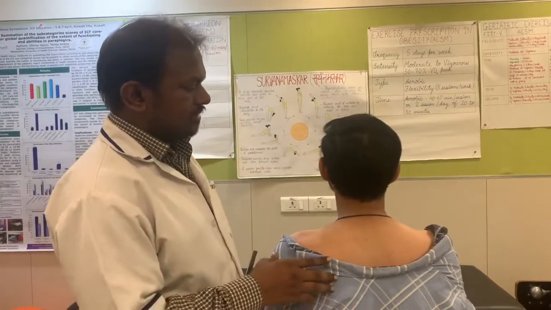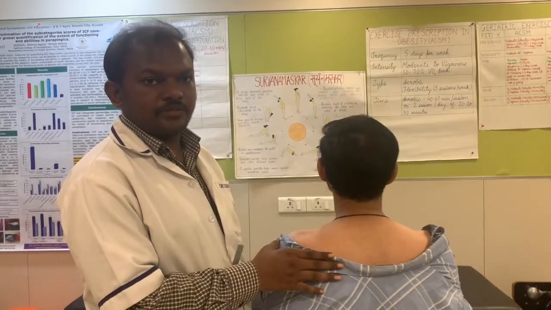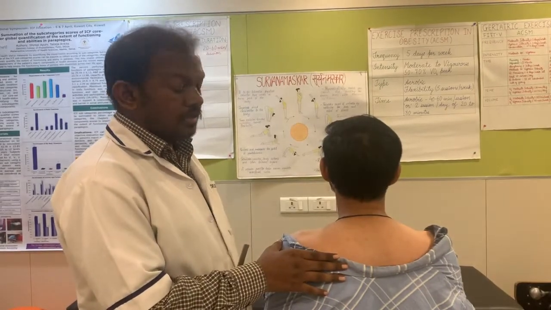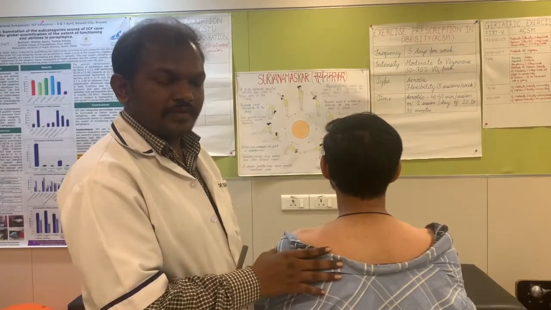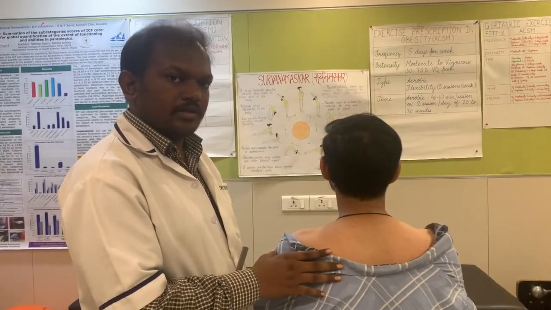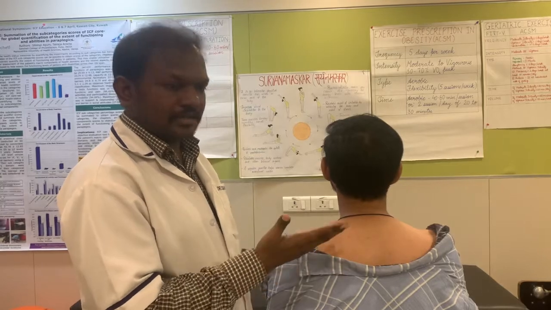I have shown it for the right side, so we can do it on both the sides for the cervical rotations. So till now we have seen cervical flexion, extension and cervical rotations. Now we are going to see cervical lateral flexion.